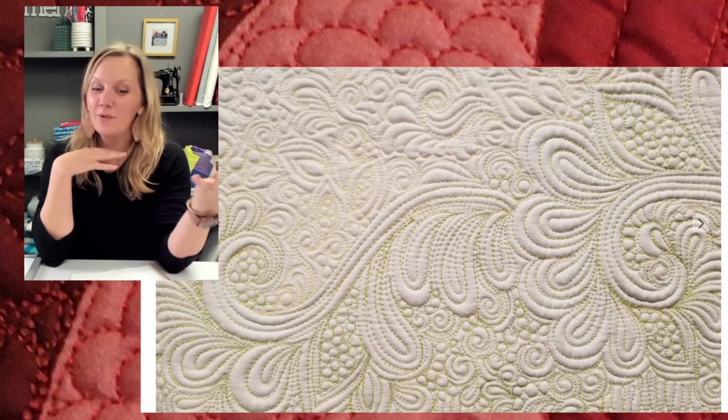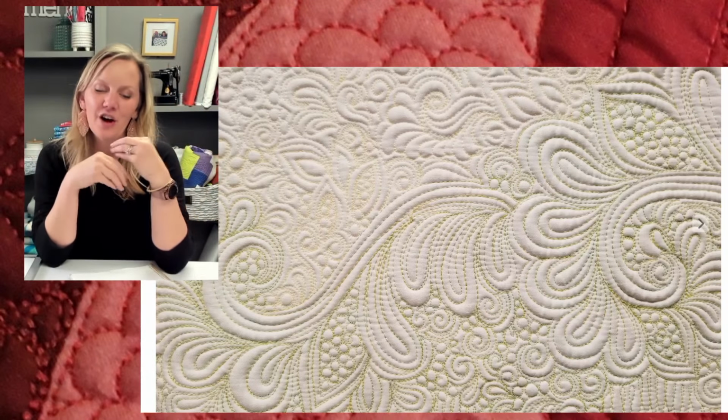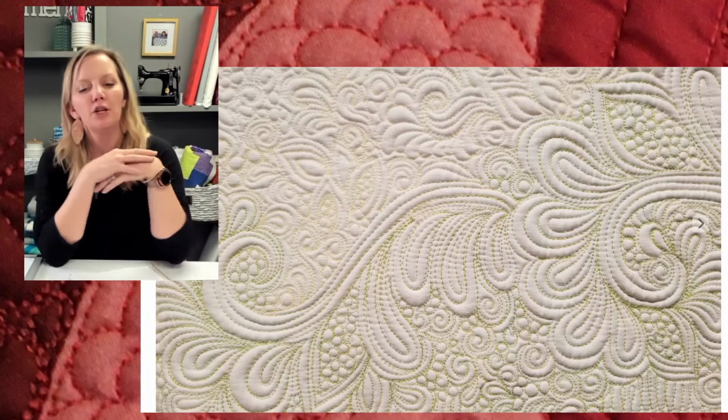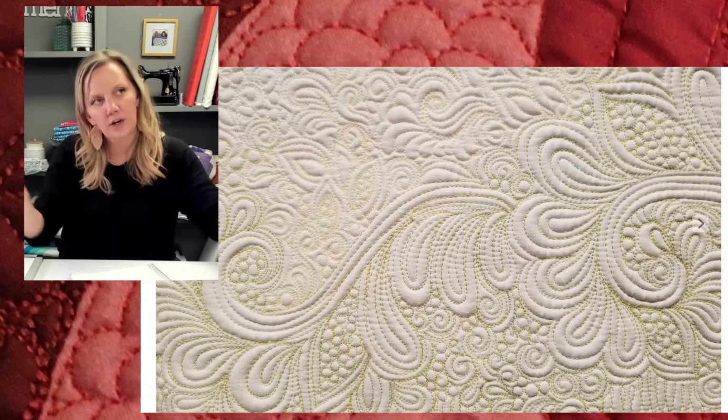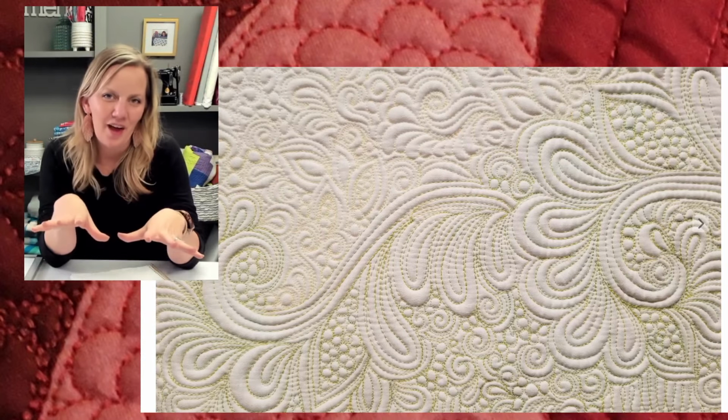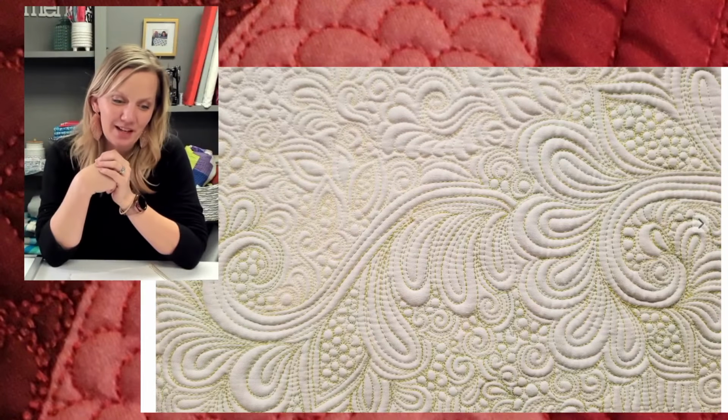And then because I really wanted them to show up, I added some dense filler all around it. So in this instance, it's much more of a motif. It's much more of a framing element because it's actually working its way around the quilt, but it's quilted the same exact way as the Paisley Feather because it is a Paisley Feather.